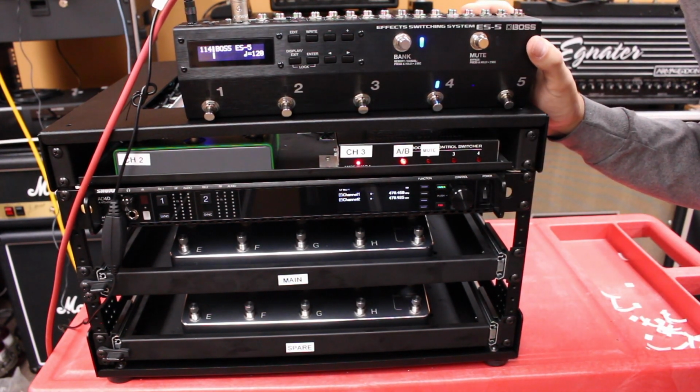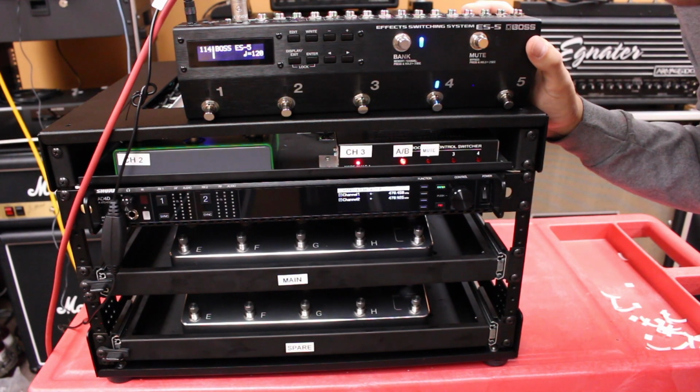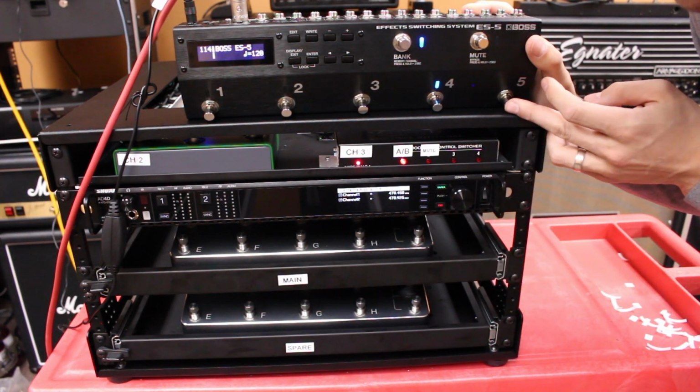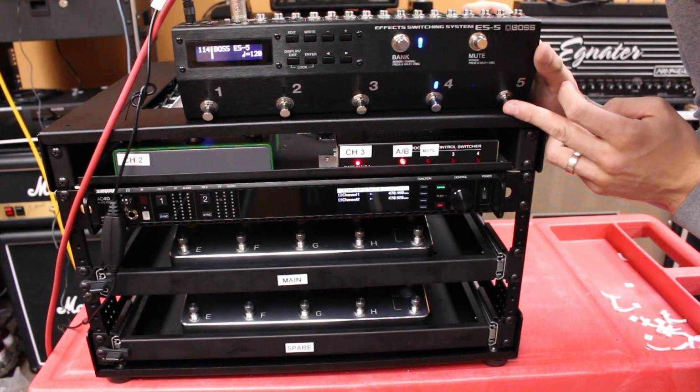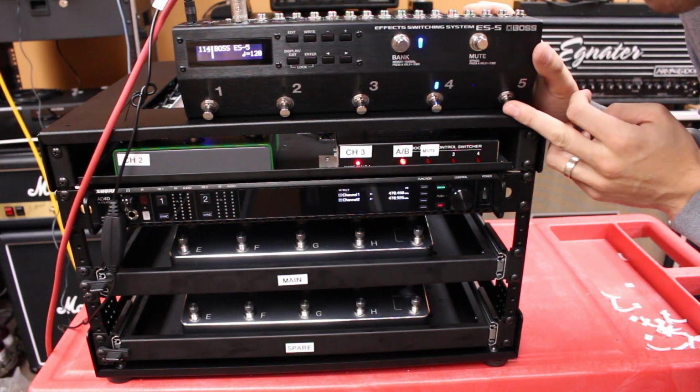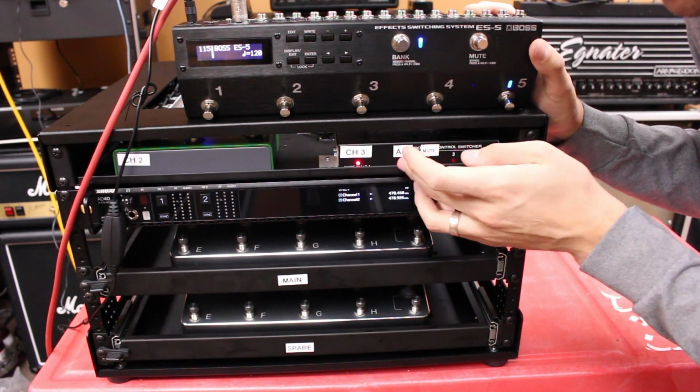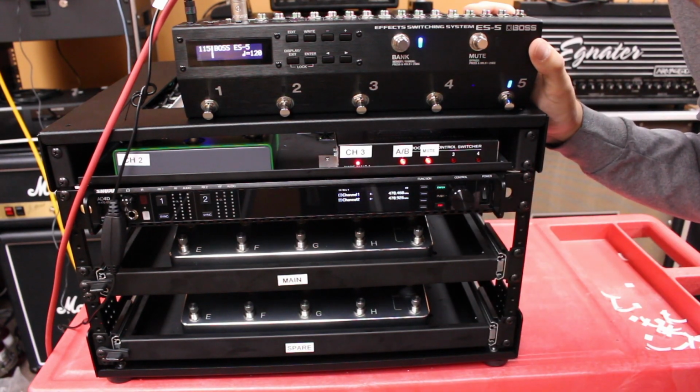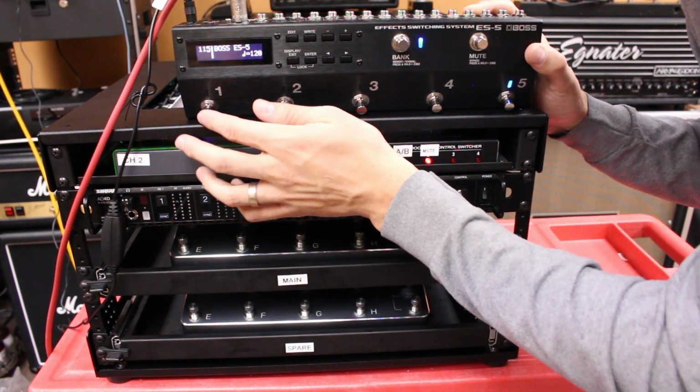4, same thing. So we just change the inputs, still on output B. And then 5 here, this will showcase us the mute. Again, nothing changes there because we don't have a program to change anything there. It just mutes everything. So there we go.